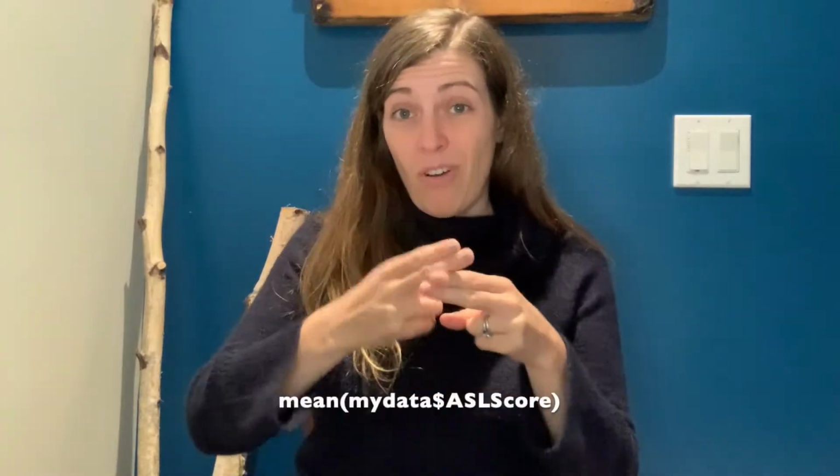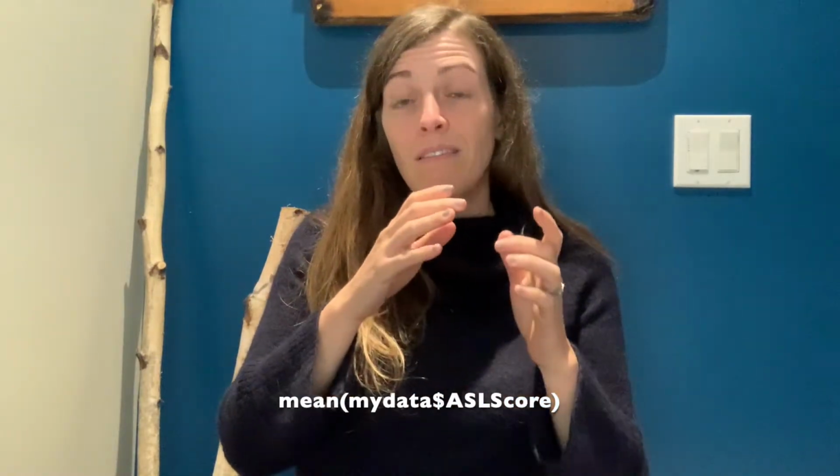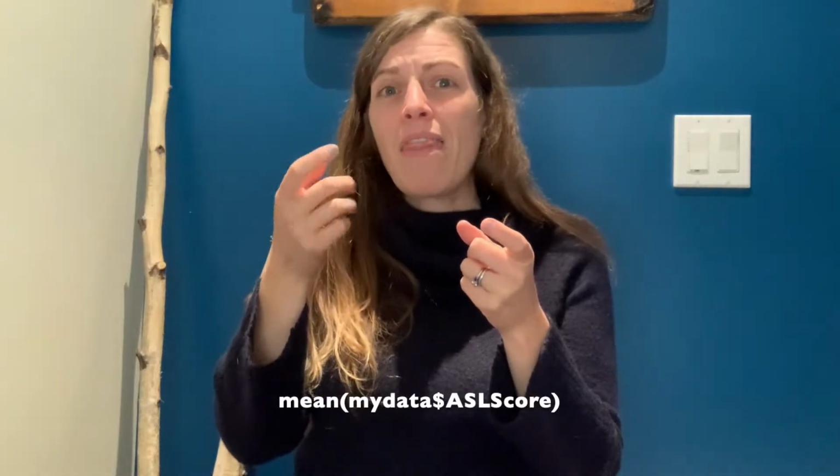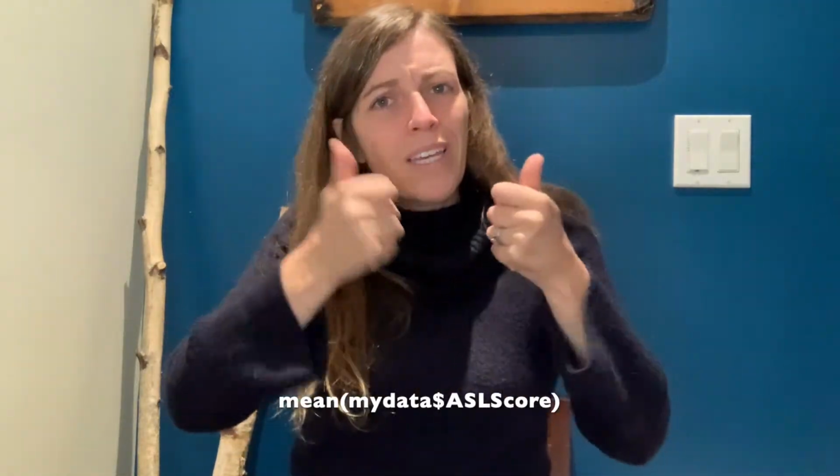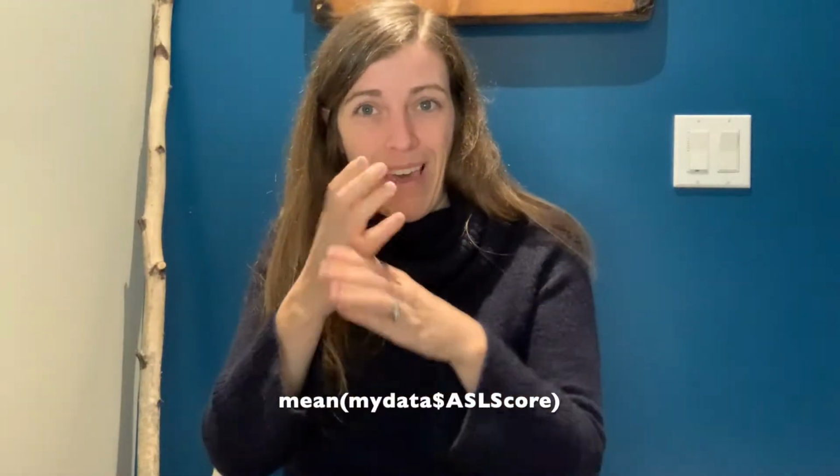So now I have my data read in, and I'm ready to start playing around with it. There are a lot of different kinds of things I might want to do. One simple first step might be to get some descriptive information about the data. So say I want the average of the signing skills of the students in this data set. I can type a function called mean, and then inside the parentheses, I have to tell it what I want to calculate the mean over. In this case, I want to calculate it over the column ASL score.